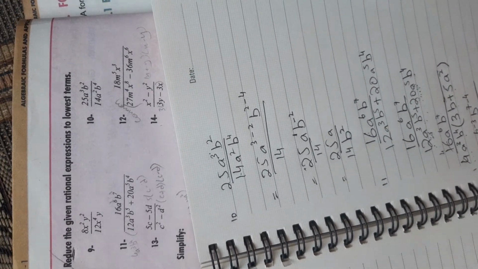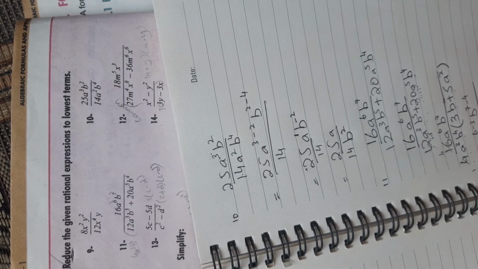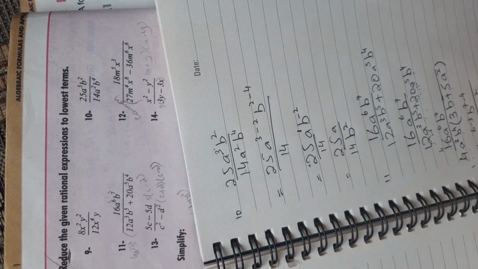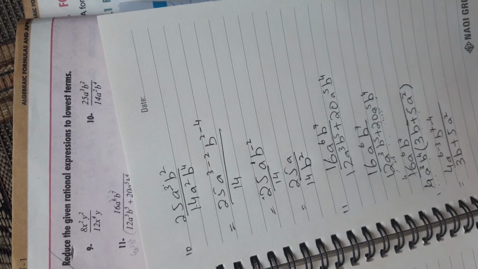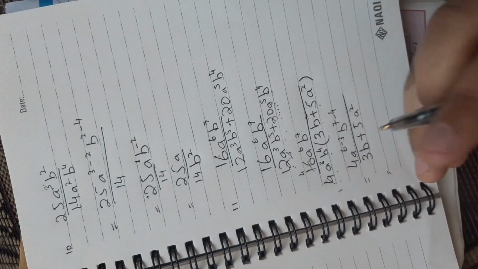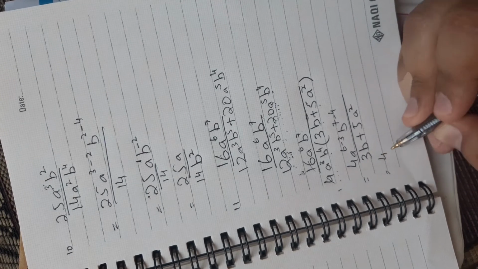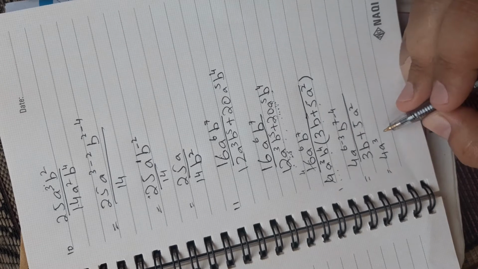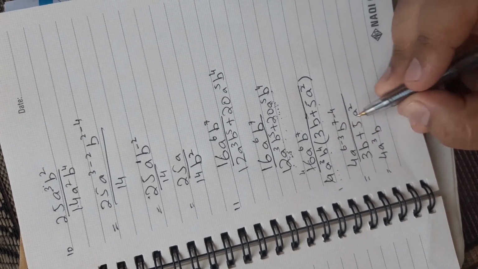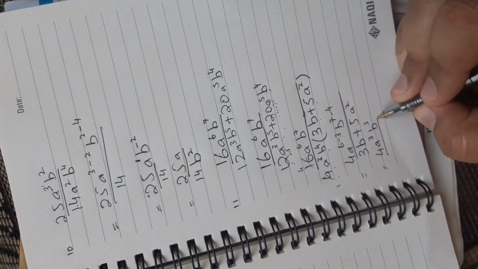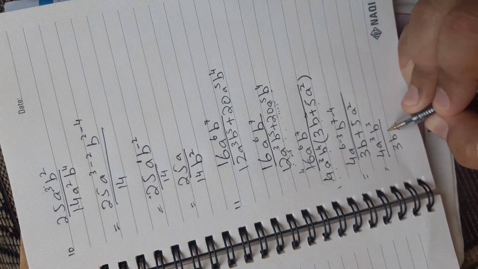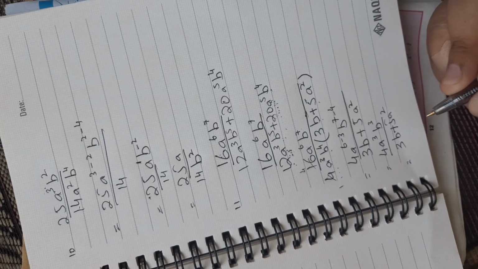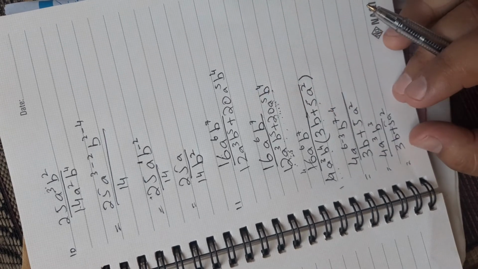So what is the remaining denominator here? 3b plus 5a^2. So a^(6 minus 3) is 3, meaning a cube, and b^(7 minus 4) is also b cube, and then we write down the remaining value 3b plus 5a^2. This is the simplified form. This question cannot be further reduced.